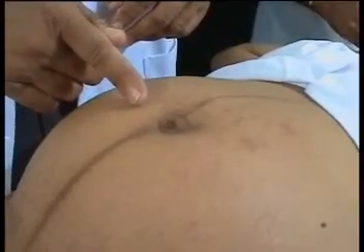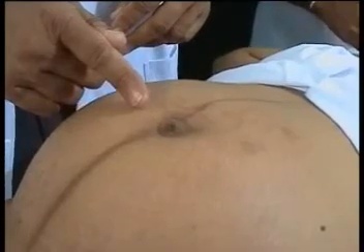The first thing that we observe on inspection, as you can see here, very clearly we can see the linea nigra, which is this dark pigmented area. In addition to that, you can see that the umbilicus is also flat, but that is not of any clinical significance at this moment of time.